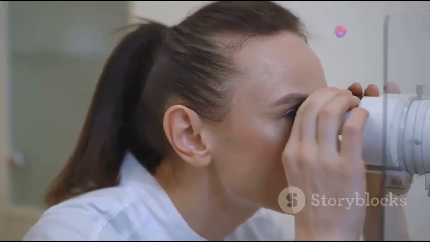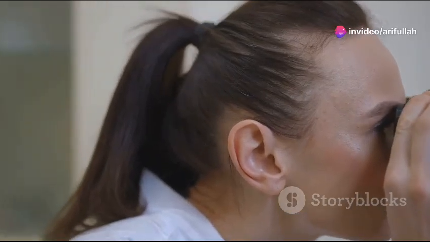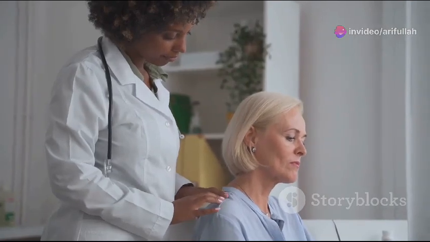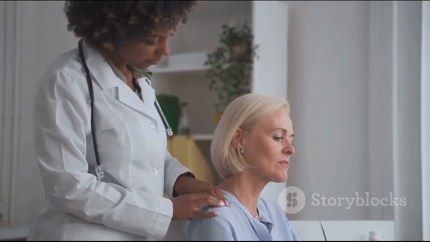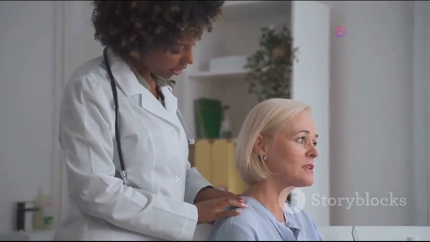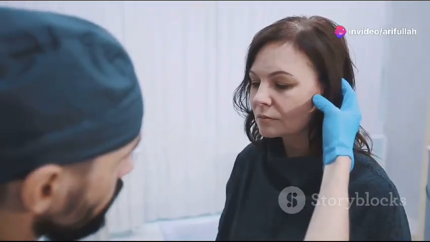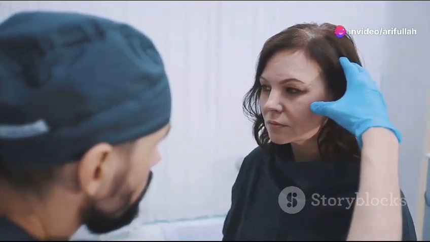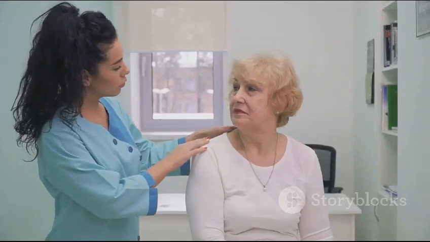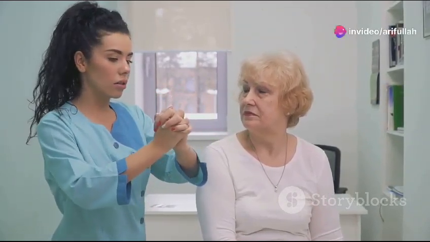This seemingly simple observation could be a telltale sign of a stroke, demanding immediate medical attention. Or consider a patient with swollen lymph nodes in the neck. This finding might indicate an infection, or in some cases, a more serious underlying condition. Early detection of abnormalities in these areas can significantly impact patient outcomes. Therefore, a comprehensive understanding of face and neck assessment techniques is crucial for all healthcare professionals, enabling them to provide the best possible care for their patients.